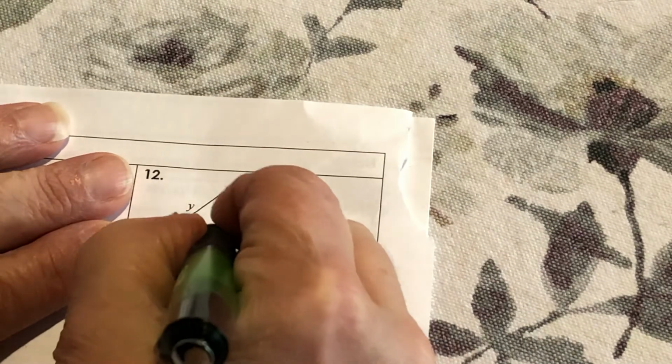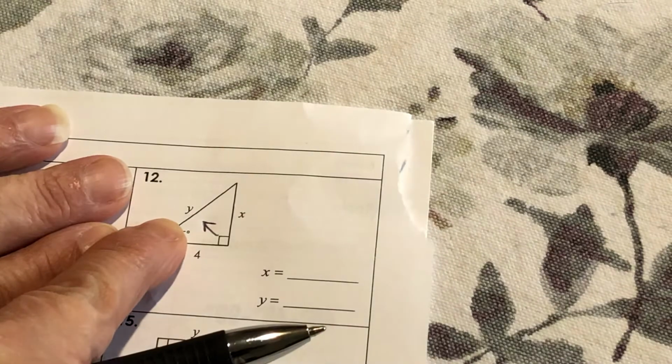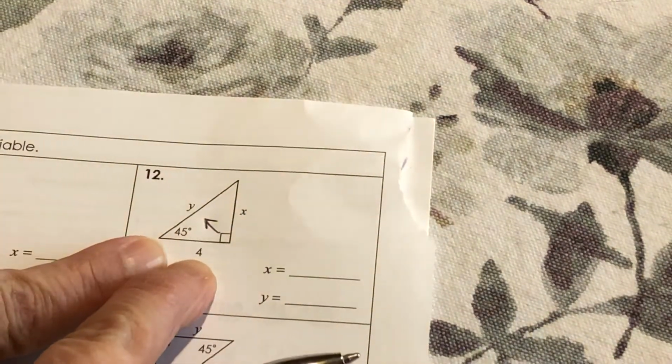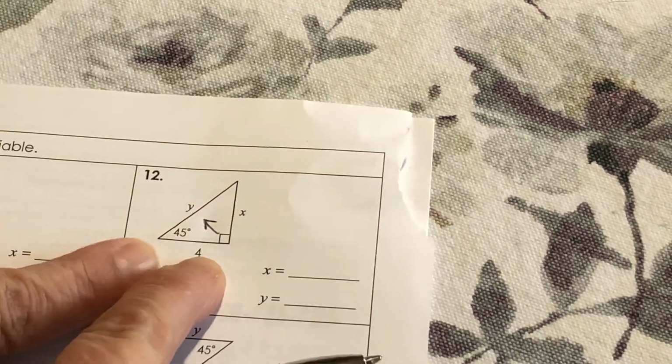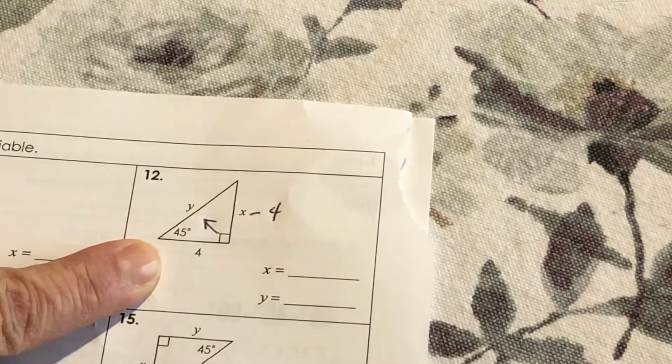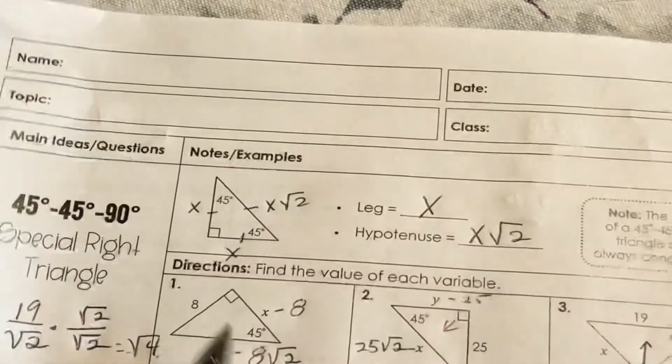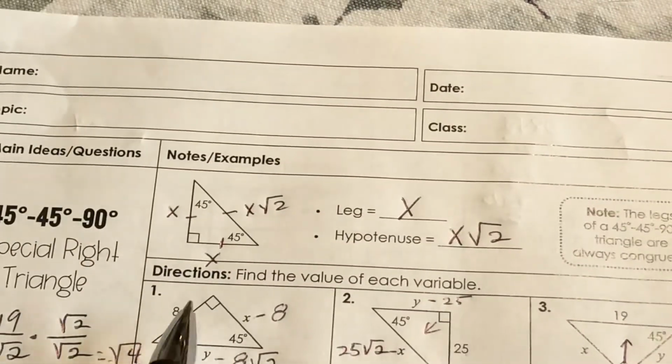Let me find the hypotenuse first. Oh, the hypotenuse is y. So that means I already know what x is, because these two legs are congruent. So if I go back to the beginning, let's take a look at it one more time. Given the side, it's easy.